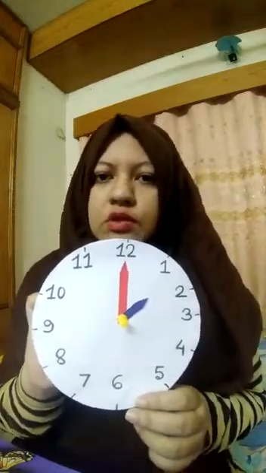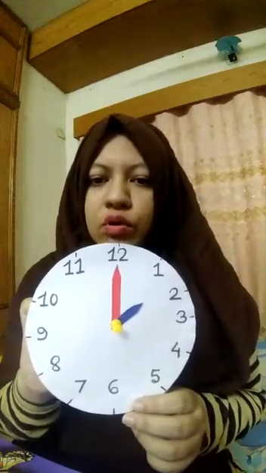Keep in mind that for saying the just time, the minute hand will not move, only the hour hand. If you look at this clock, you can see that the minute hand is pointing to 12 and the hour hand is pointing to 1. That means the time is 1 o'clock. If I move this hour hand to 3, the time is 3 o'clock.